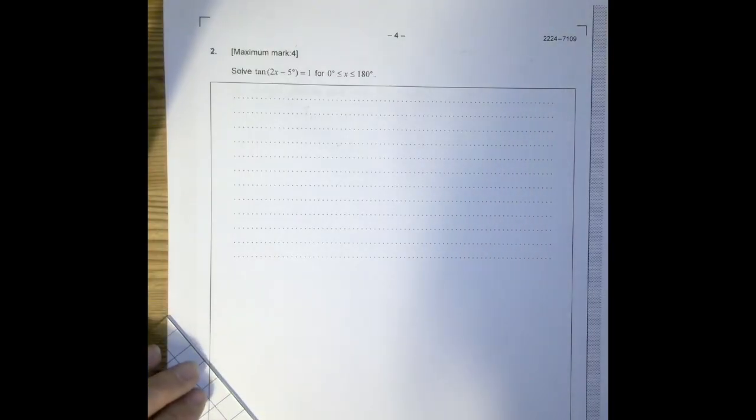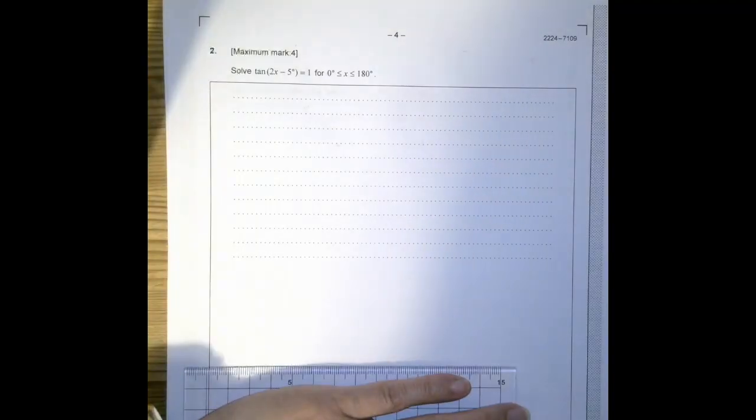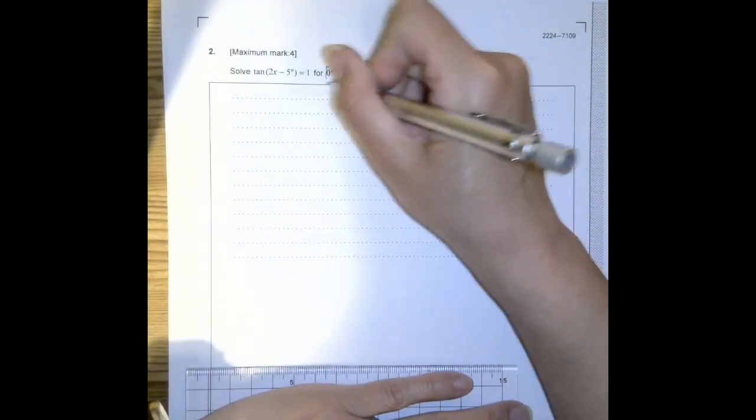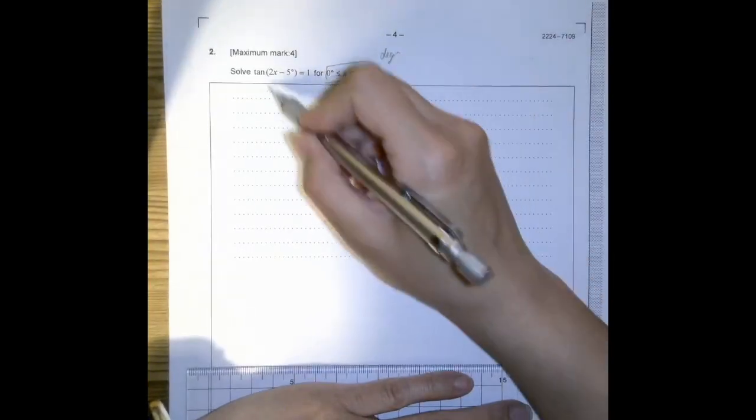Hey, welcome or welcome back. This is another paper 1 question, non-calculator. Let's start doing it. It's a trick question, which I like. So first of all, be careful. We are looking at the boundary and it's in degree mode. So we have tan here.